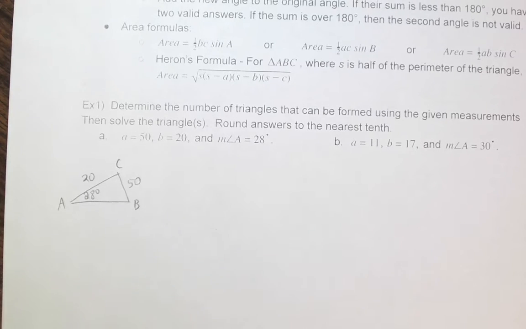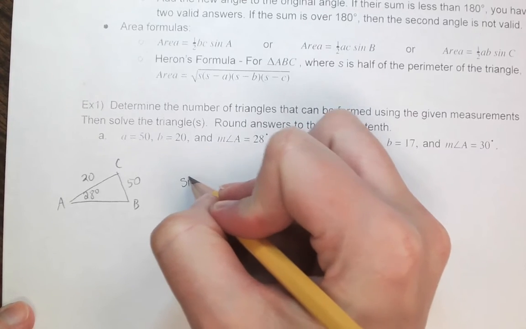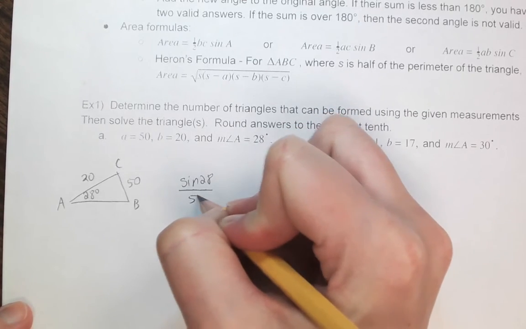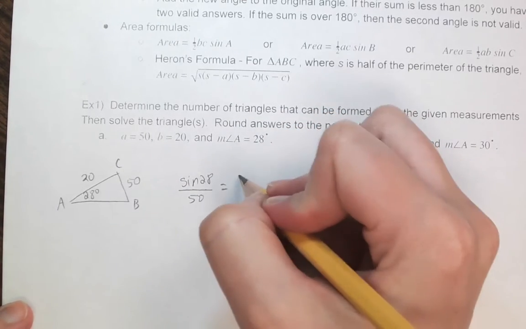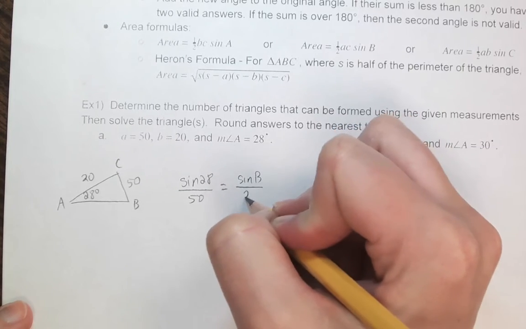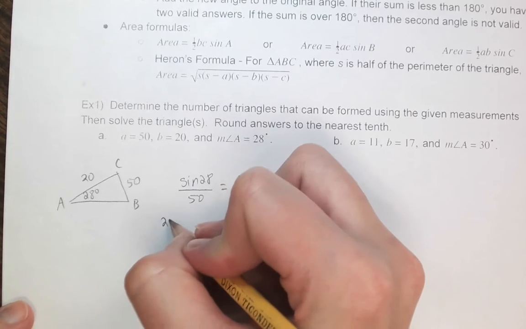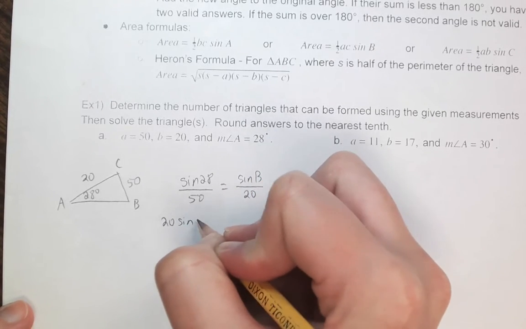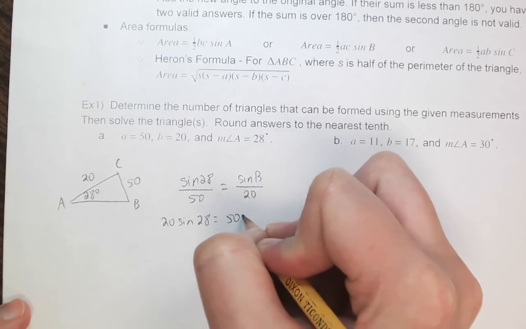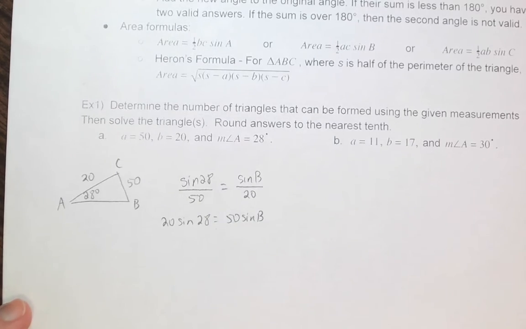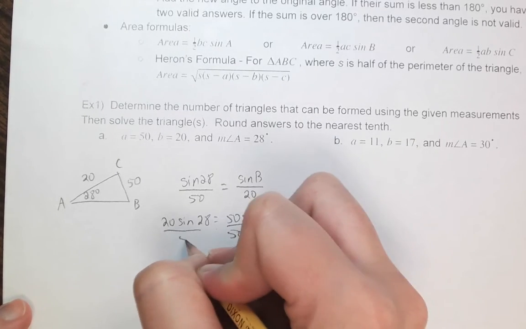The next step is to find the value of the unknown angle, so we're going to use our law of sines. Sine of 28 over 50 is equal to sine of B over 20. Now we cross multiply and solve: 20 times sine of 28 equals 50 times sine of B. I'm going to divide both sides by 50.